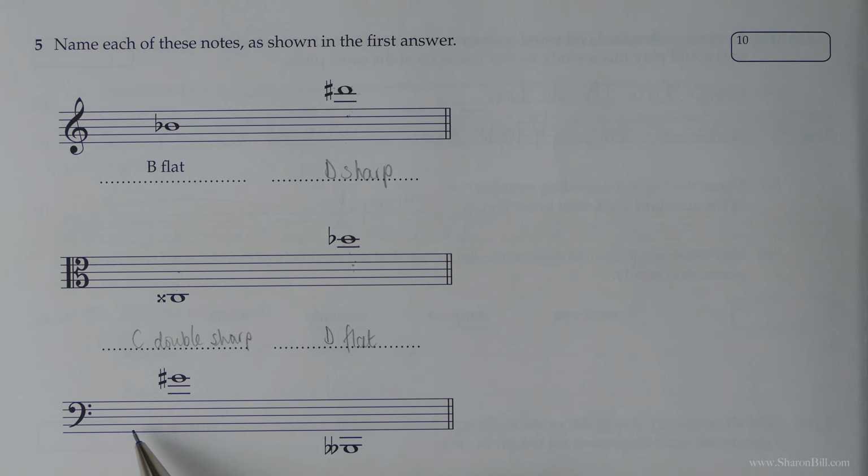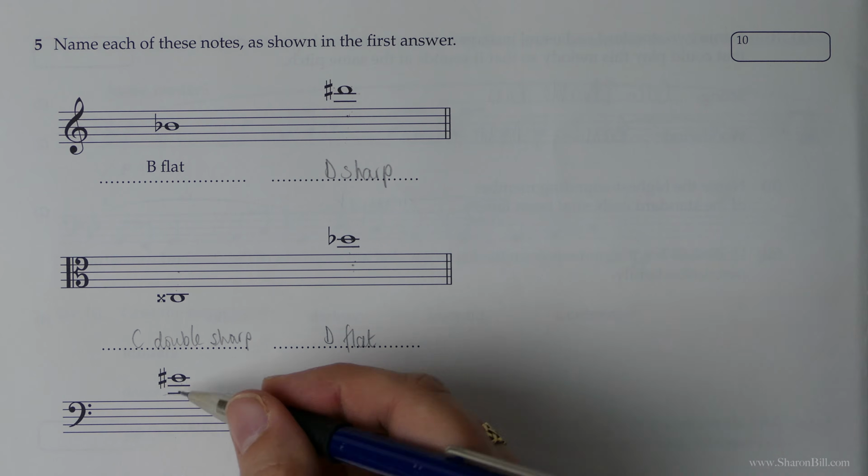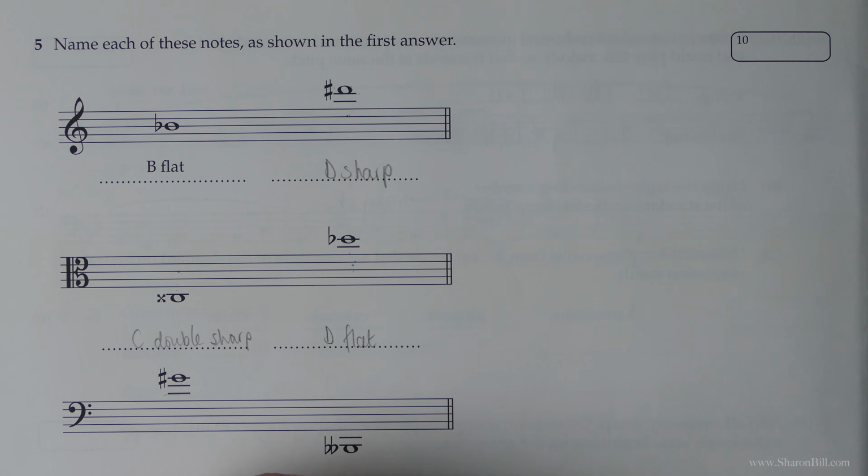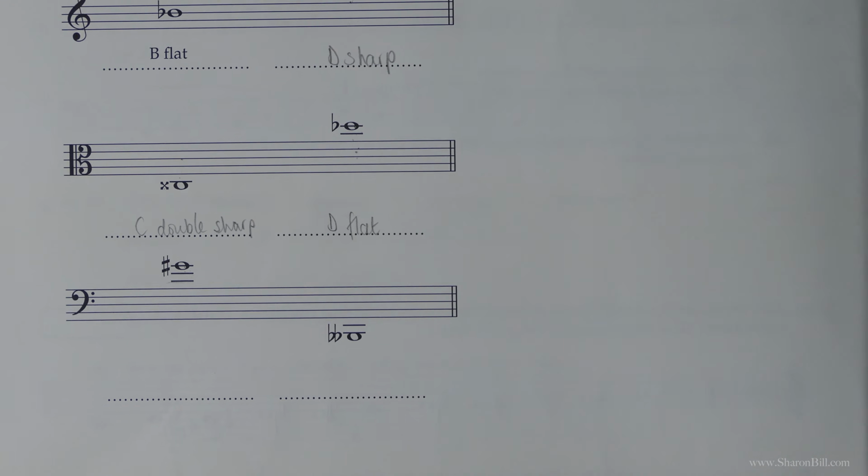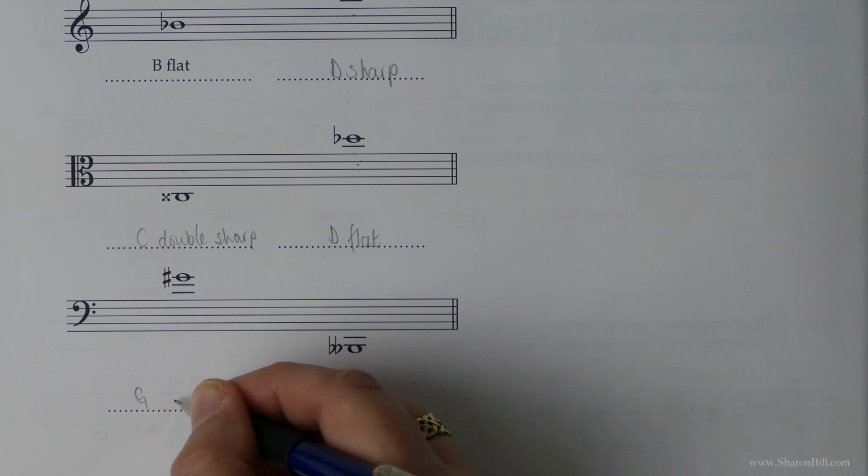Now we're in the bass clef. So you can either count down your octave as we've just done, or also you know that this is middle C, so we can just work out from here C, D, E, F, G sharp, or alternatively count down your octaves and work it that way. So G sharp.